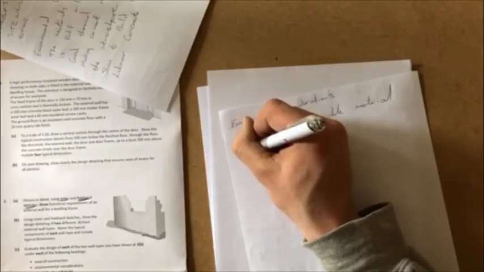So if it's sustainable, obviously we have less CO2 or carbon dioxide used in the manufacturing of it.